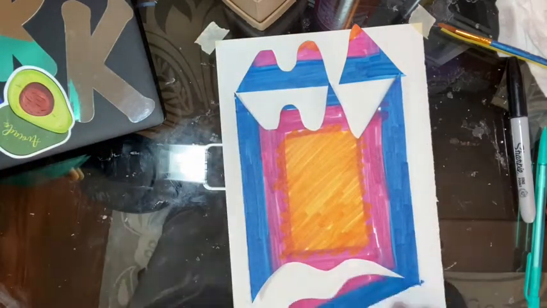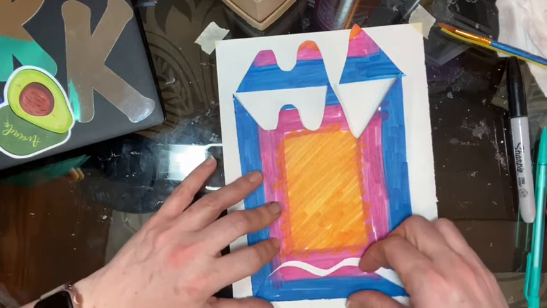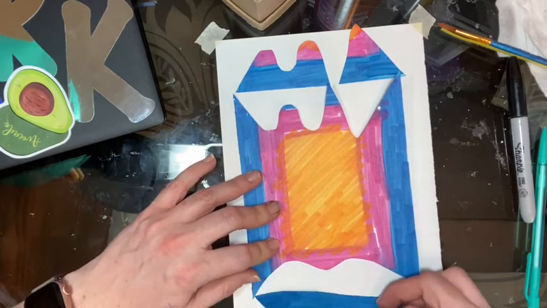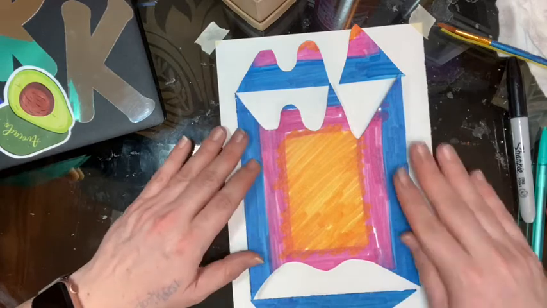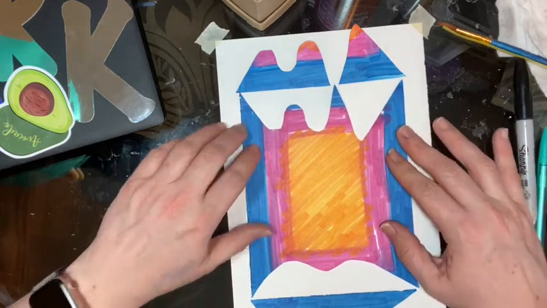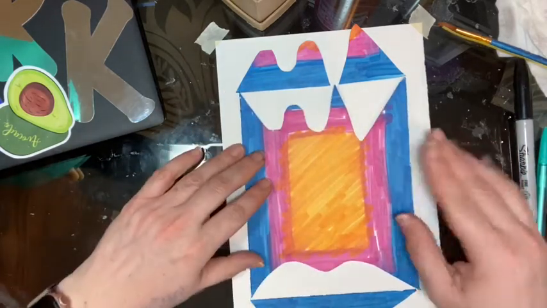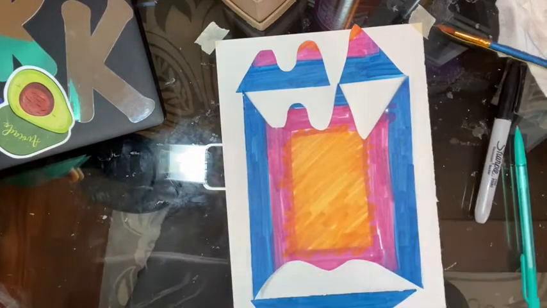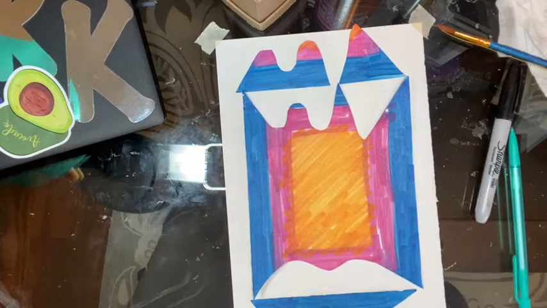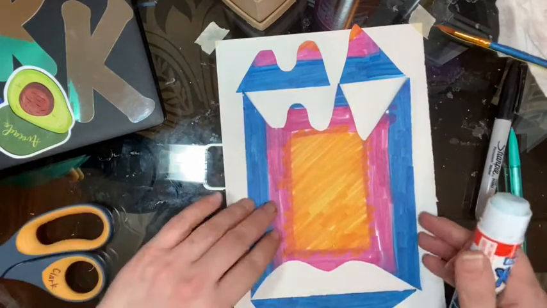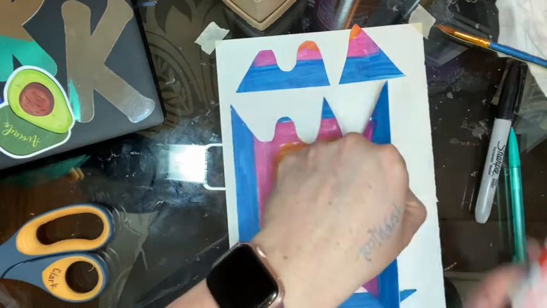Again, I'm going to put it back in the space, make sure that's the right side, and then I'll flop it over. Okay, so I'm creating negative spaces here. All right, so I'm gonna get my glue, and remember that this is the front.